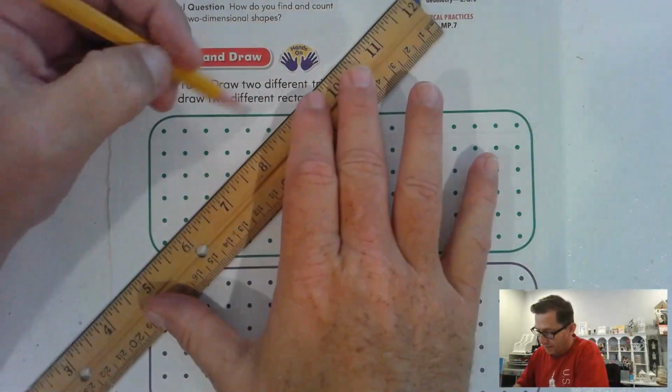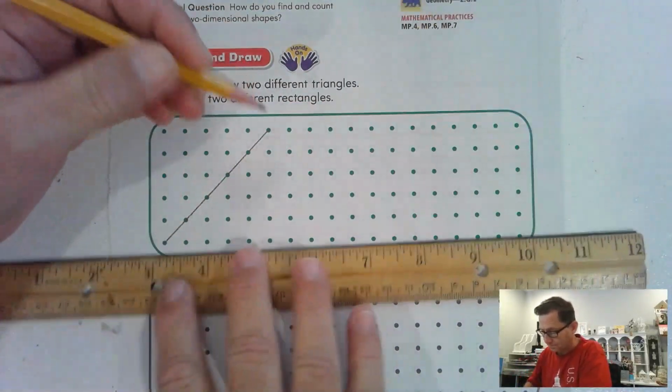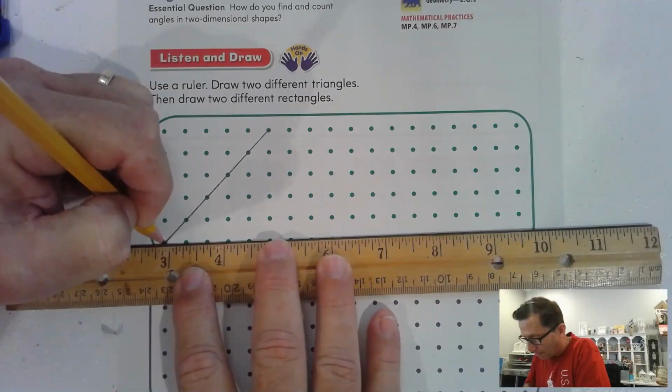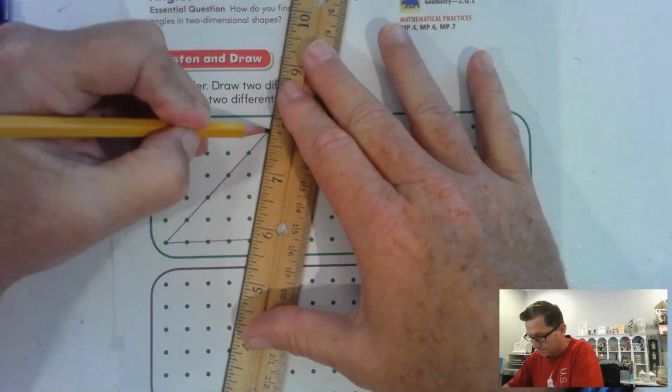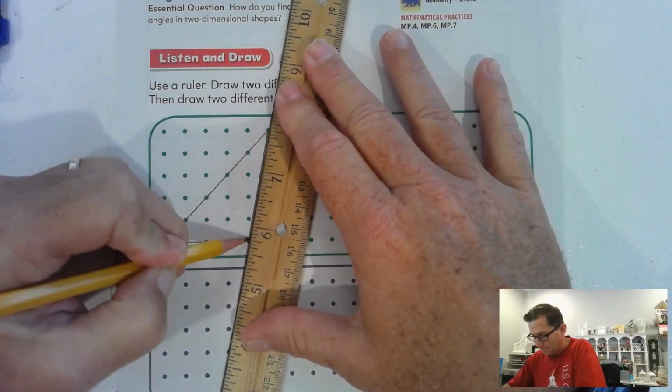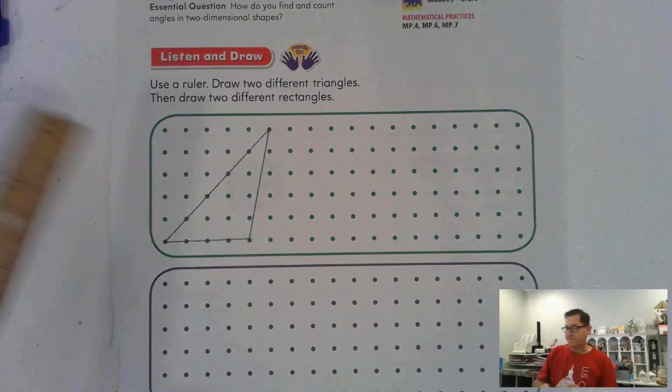So two different triangles. There's my first one.